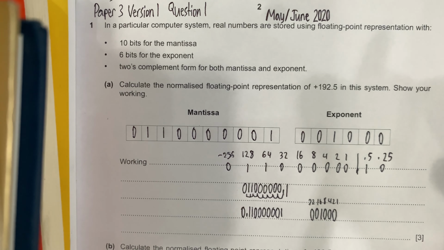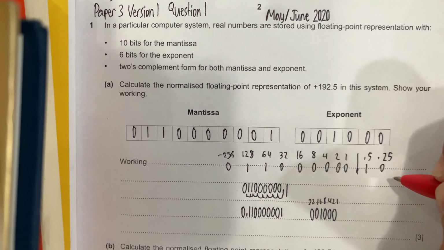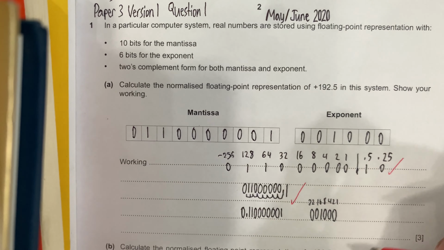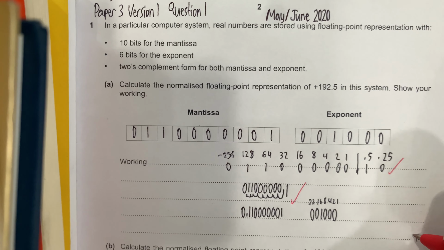So that's how you get all the 3 marks. So we converted to binary, we did the exponent, and we got our final answer. So that's how you get 3 out of 3 on that question.